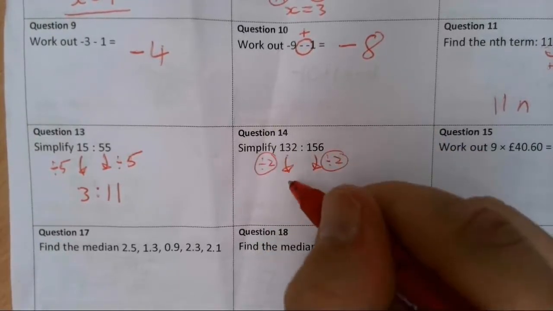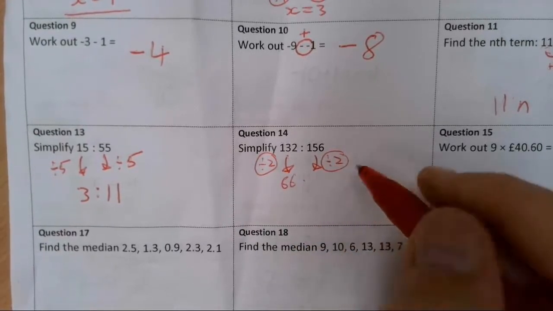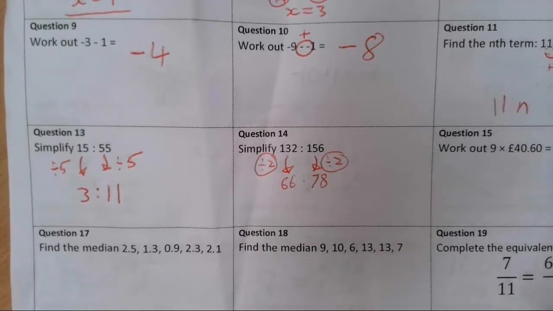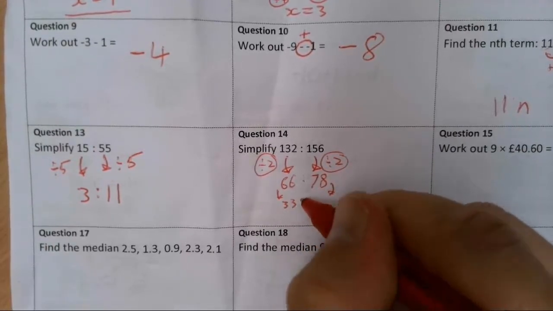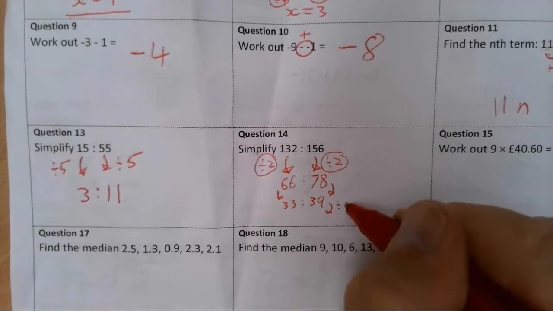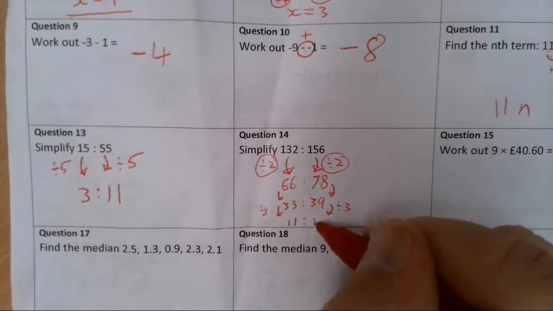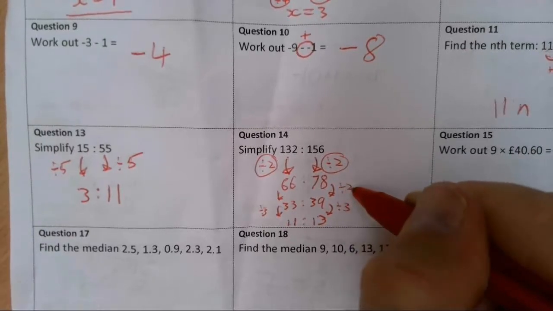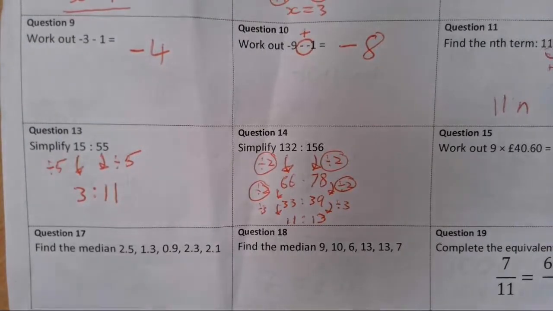So 132 divided by 2 would give you 66. 156 divided by 2 would give you 78. So then I could halve again. 33 to 39, and then I could divide by 3, which gives you 11 to 13. Now, if you spotted that you could divide straight by 12, then you could do that. Otherwise you need to do a few different steps.